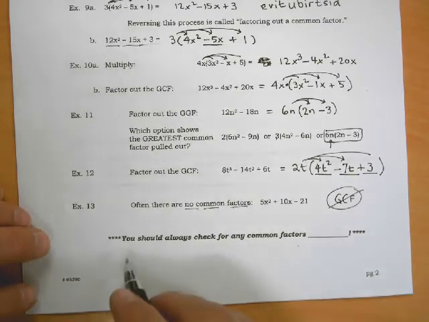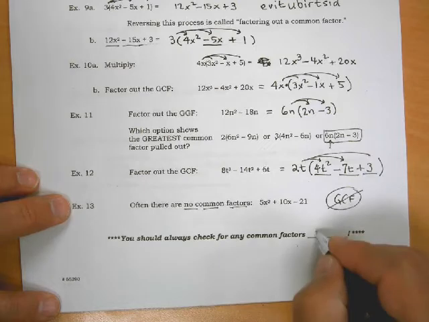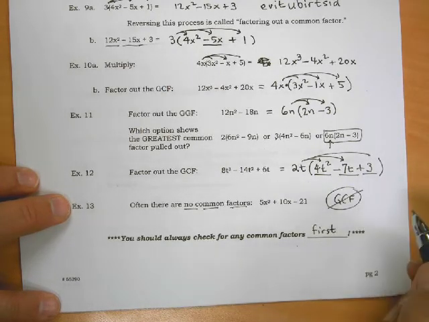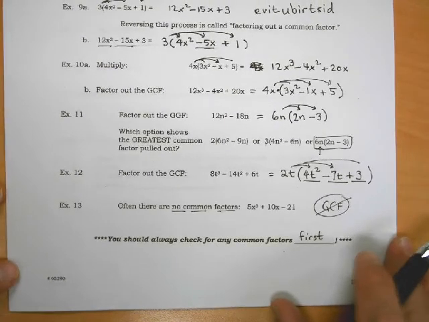Okay, this is the first type of factoring I've taught you, and it's always the first type of factoring you try. So this is the very first thing you attempt to do, is this simple factoring out of the GCF. So you're going to pull a GCF out first whenever you can actually do it. And we'll pick up on page 3 in the next video.